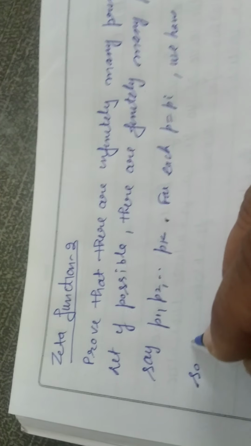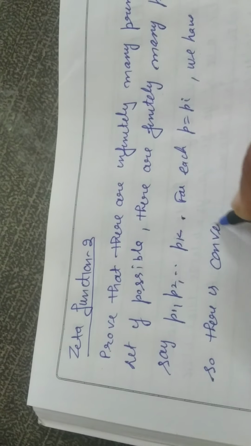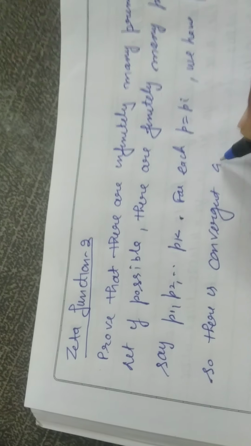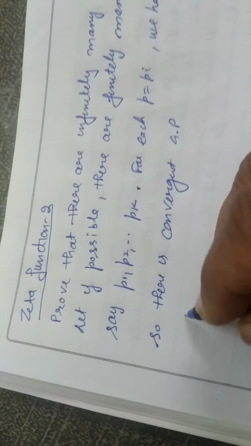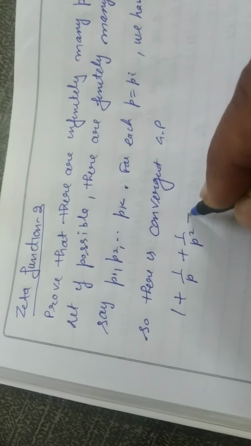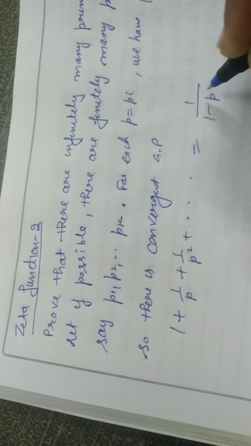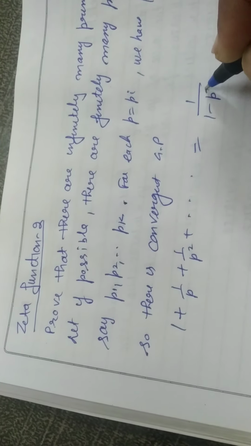So there is a convergent GP. Which GP will converge? 1 by p, 1 by p square, like that. And this GP will converge to 1 divided by 1 minus 1 by p.